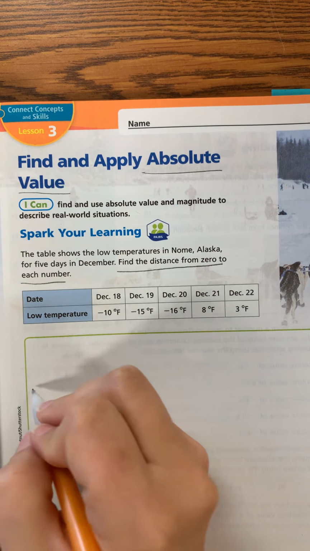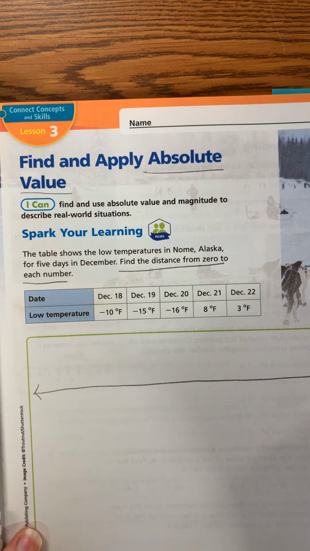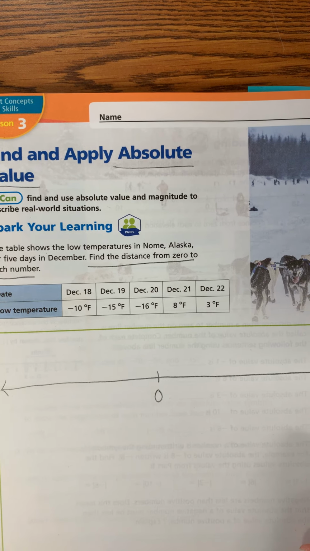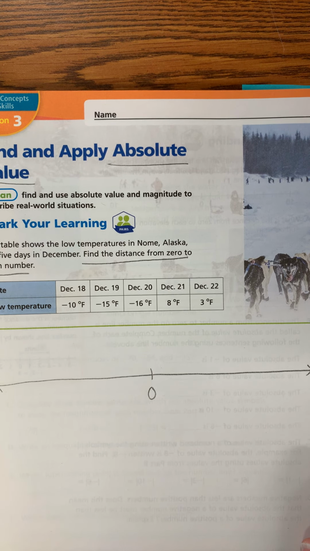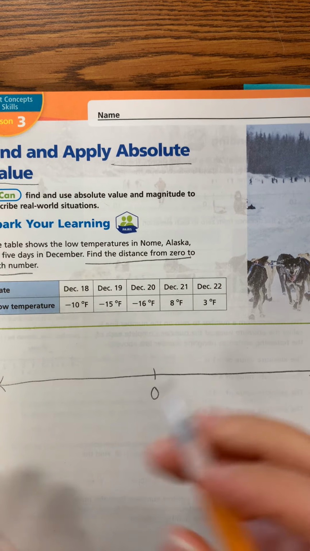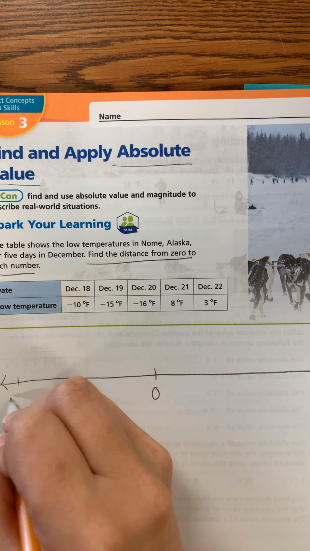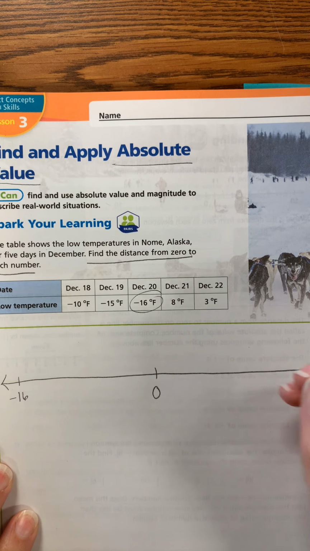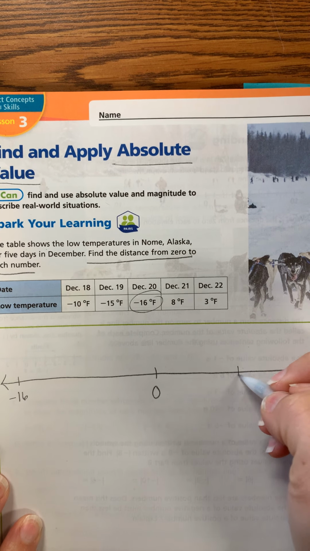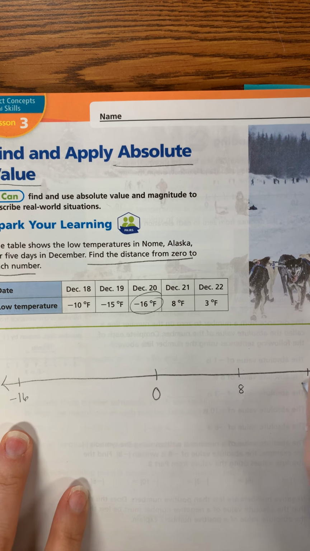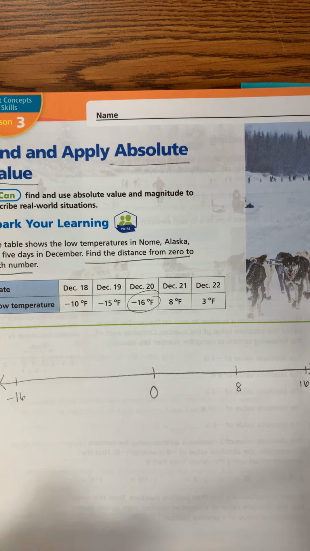So I'm going to draw a number line here. When you draw a number line, it does not need to be perfectly straight, and you do not need to fill it in with every single number. It just has to be approximate. Okay, so I'm going to look at my numbers. I'm going to say this is negative 16. That's as far as I need to go. And on the positive side, I only need to go to 8. So I'm going to put 8 here. Since 8 is about halfway, this would be positive 16 over here, just so it looks right.